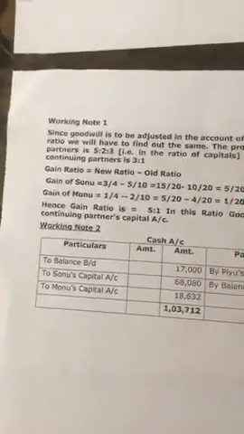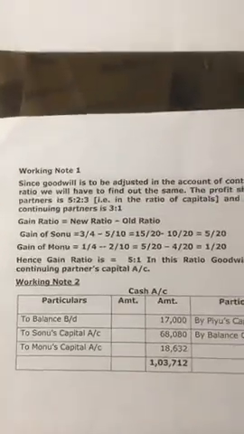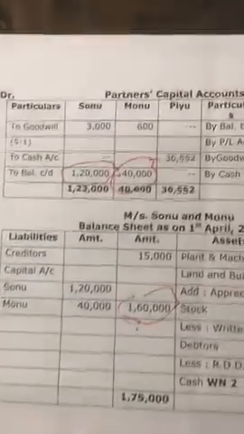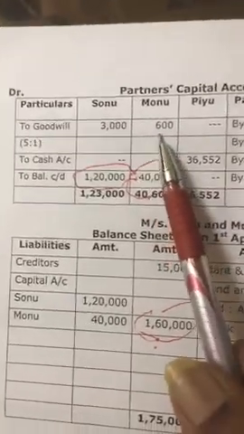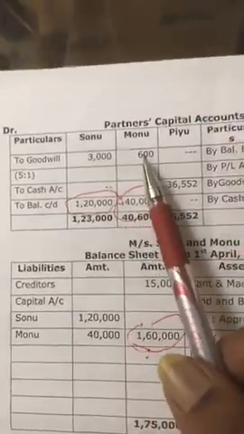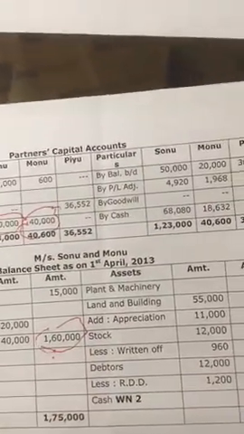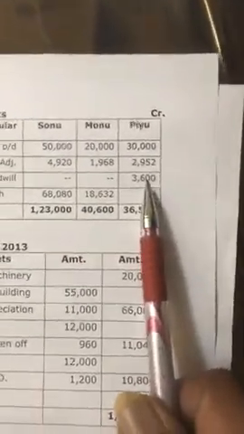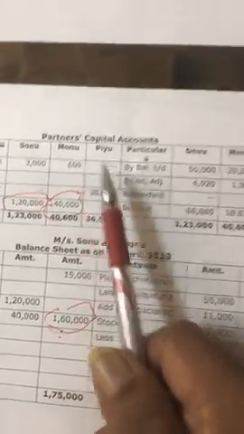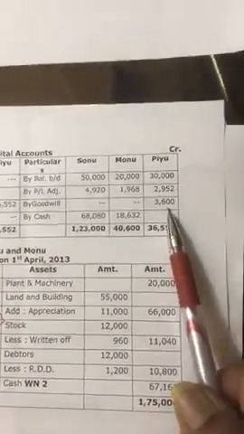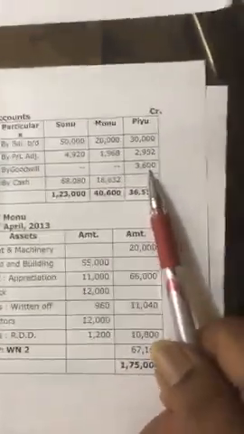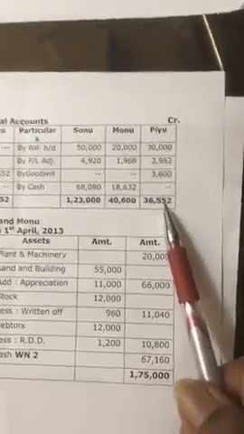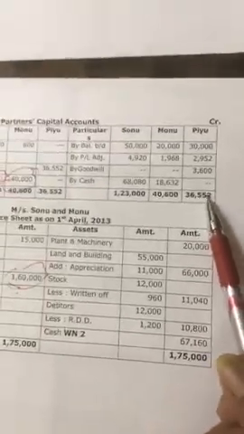In this ratio, goodwill will be debited to the continuing partners' capital accounts, 5 is to 1, and credited to the retiring partner. Continuing partners' capital accounts are debited and the retiring partner is credited. This is how you have to find out and give the treatment of goodwill.